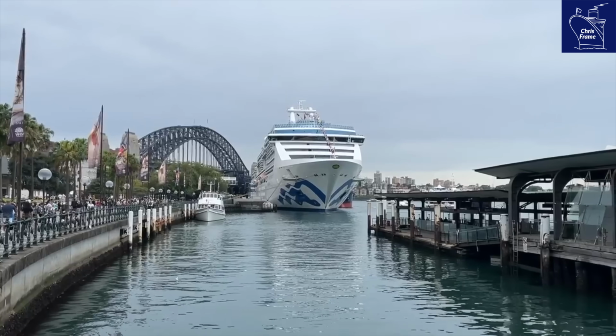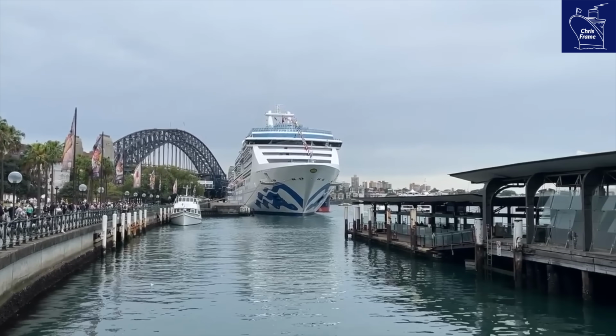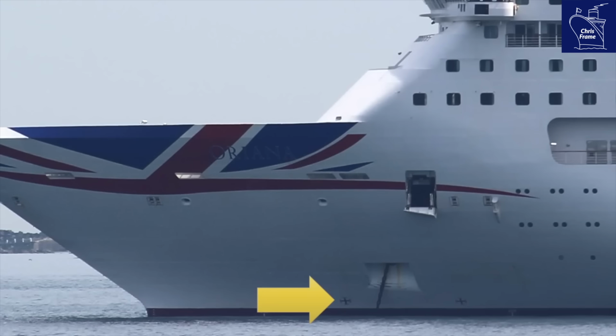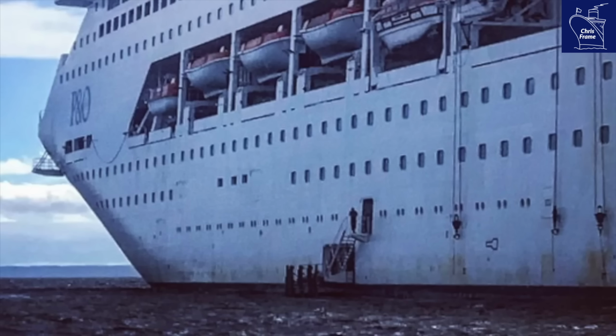So let's look at a modern cruise ship to get an idea of what lies beneath the waterline, just from the markings on the hull. The markings here indicate the placement of the bow thrusters, while these ones indicate where you'll find the stabilizers.